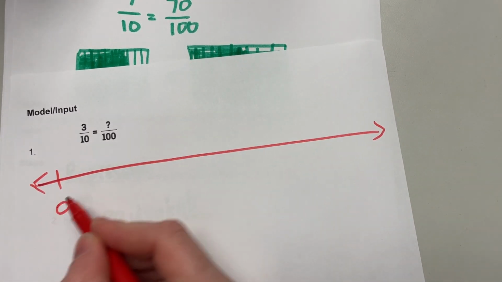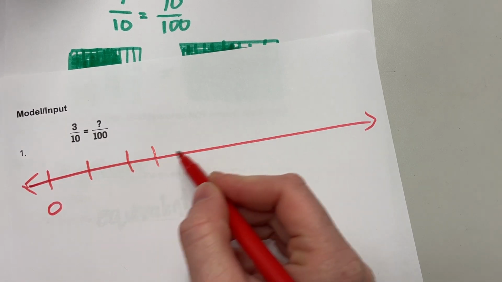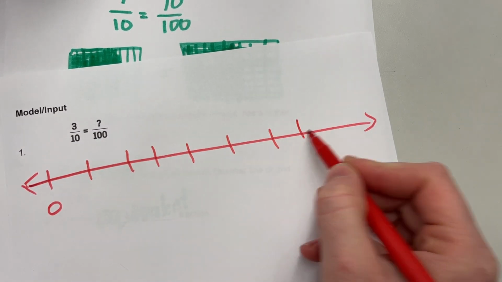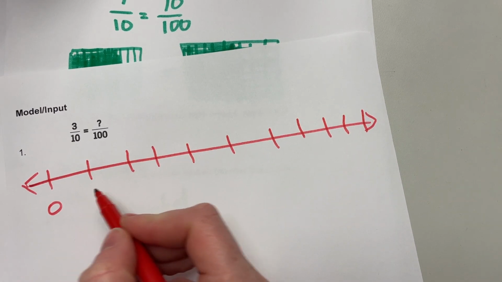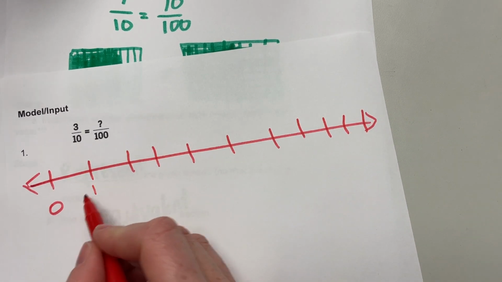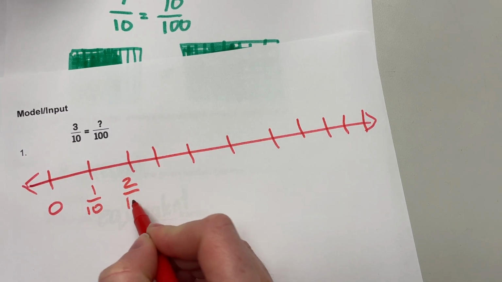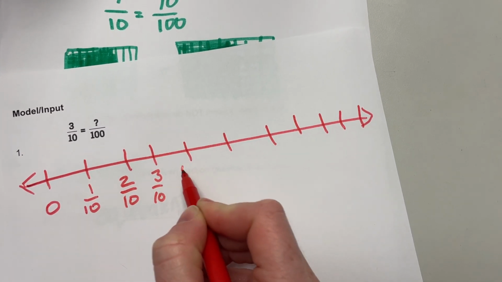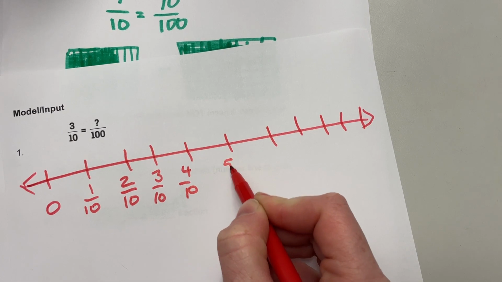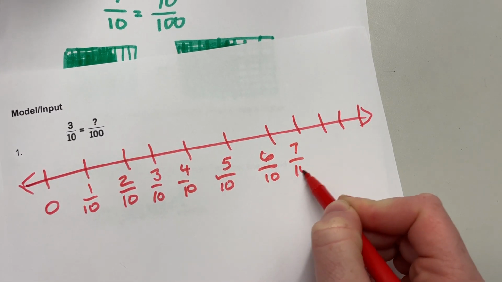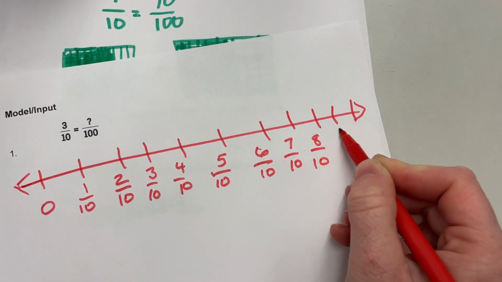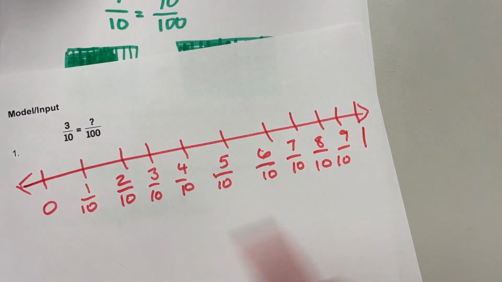So I'm going to do 0, 6, 7, 8, 9, 10. Okay, so I have 1/10, 2/10, 3/10, 4/10, 5/10, 6/10, 7/10, 8/10, 9/10, and 1/2.